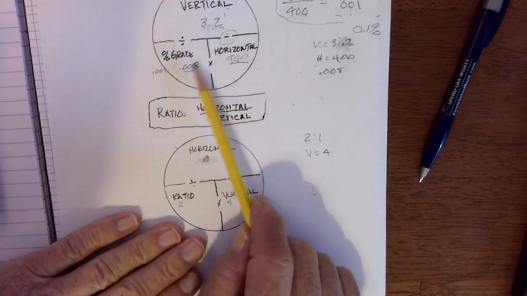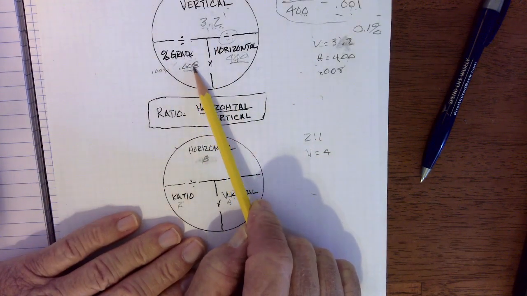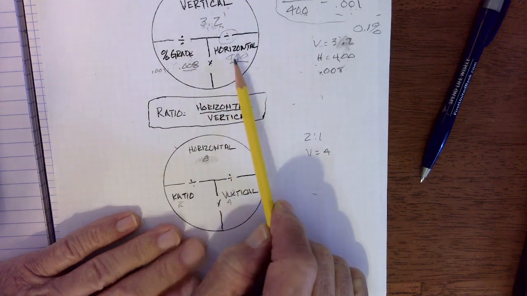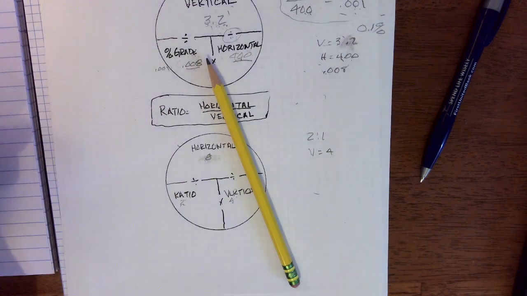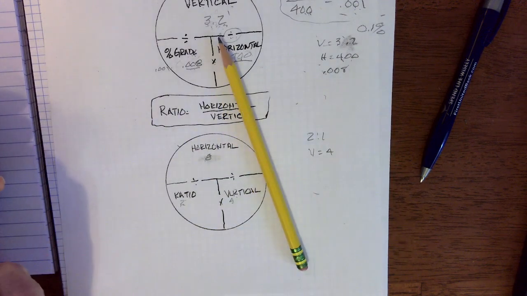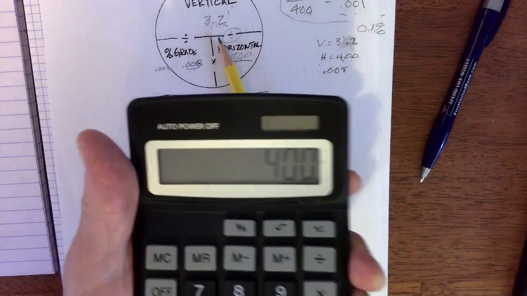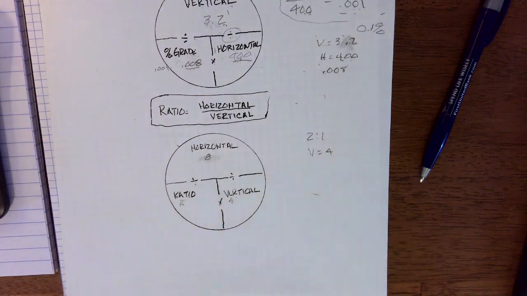What if we took 3.2 and divided by 0.008? Do you think we would get 400? It doesn't seem like it, but boy, when you divide something by something really small, it's surprising. So let's take 3.2 and divide it by 0.008. What do I get? I get 400. Isn't that something? So you can use this in both slope staking and percent grade.